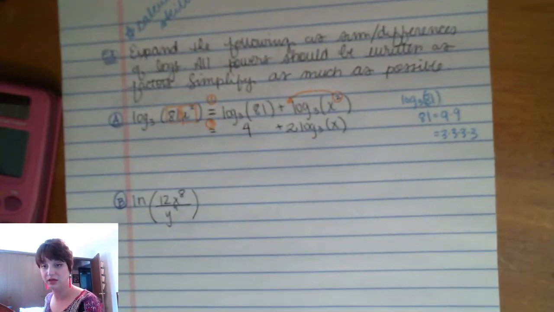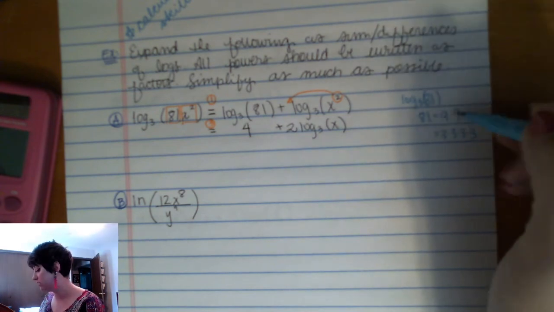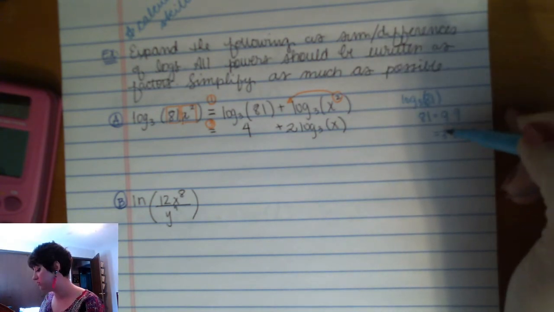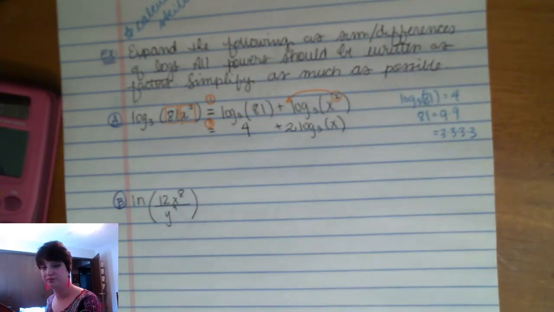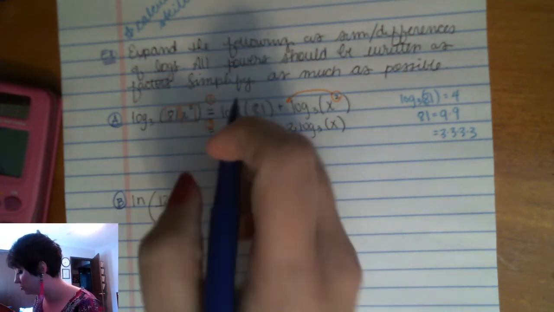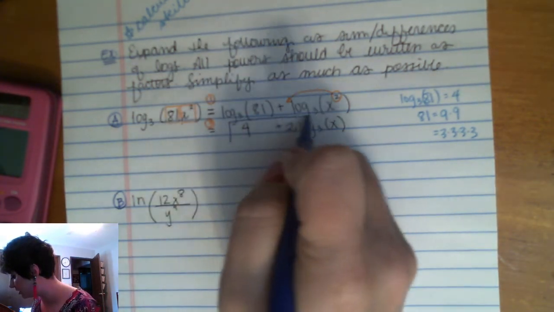So here's how I might think of that. Log base 3 of 81. 81 is 9 times 9, which is 3 times 3 times 3 times 3. So this thing equals 4. All right, so that's your final answer. 4 plus 2 log base 3 of x.